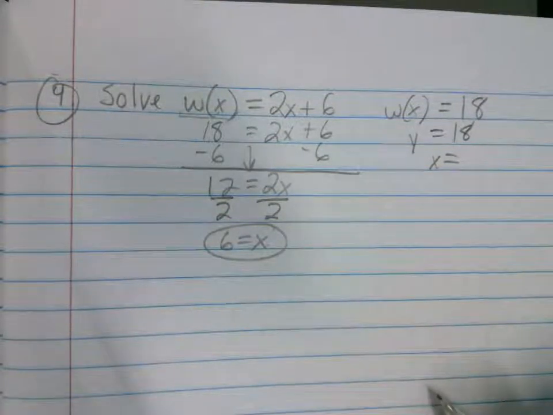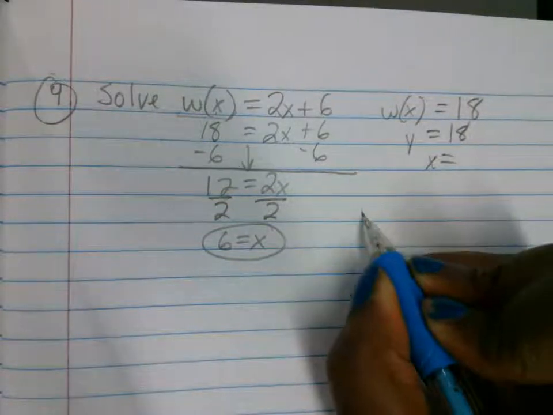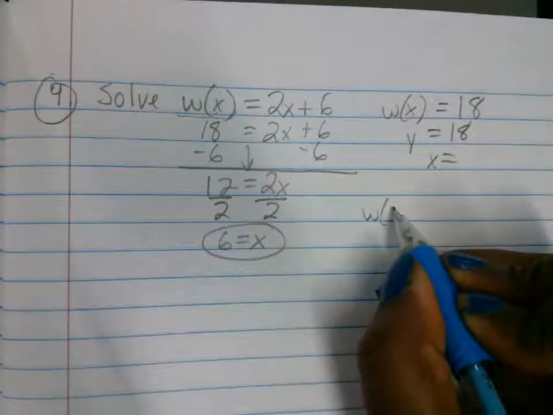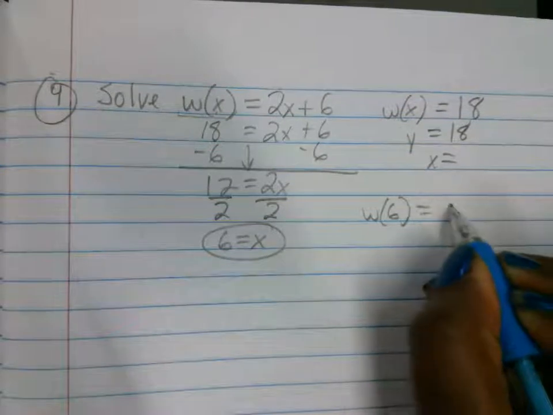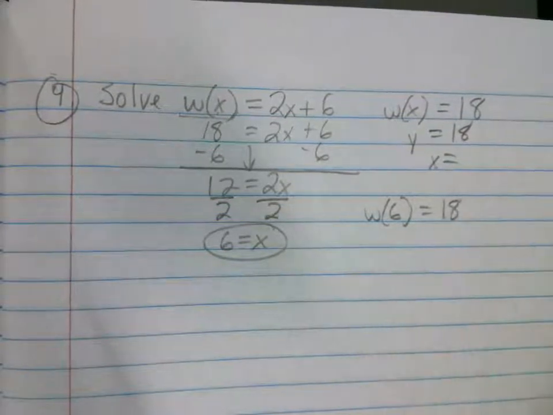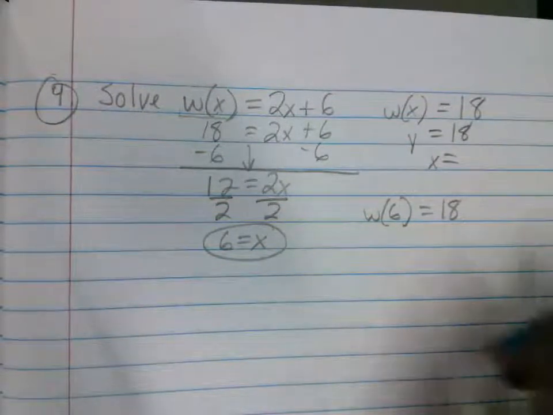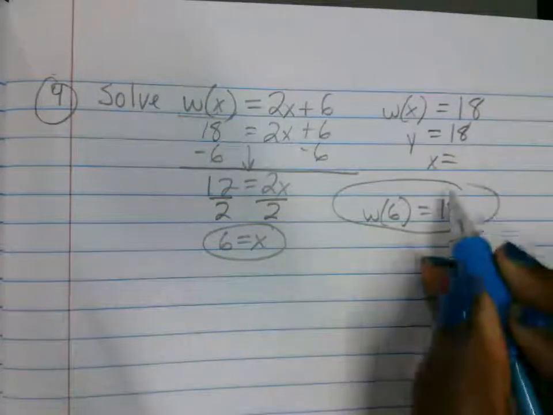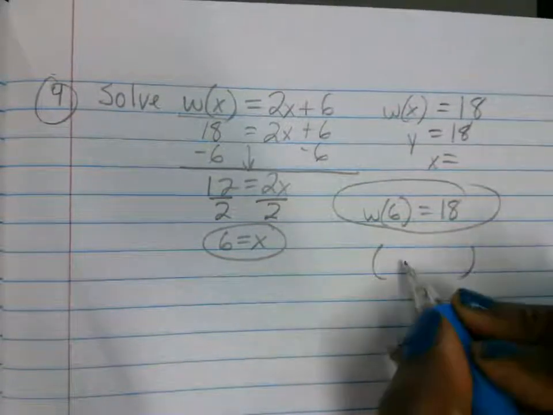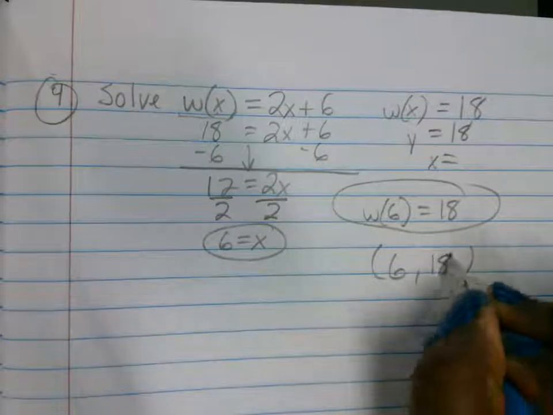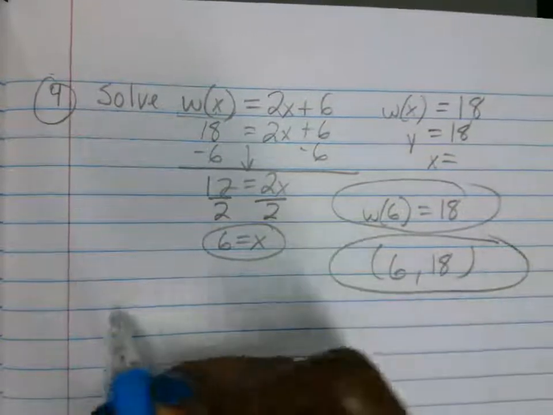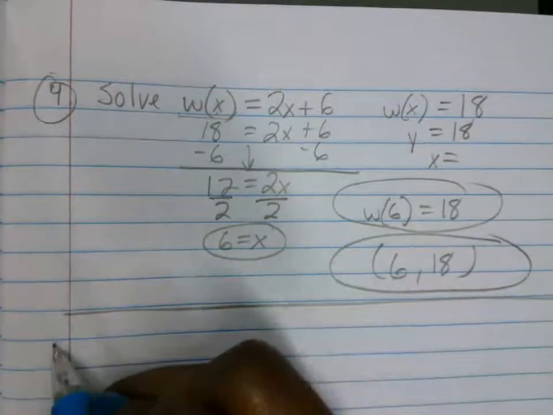What's another way to write the answer? You said W of 6 is equal to 18. Good. Okay. Any questions? What about another way? The ordered pair, which is? Any questions?